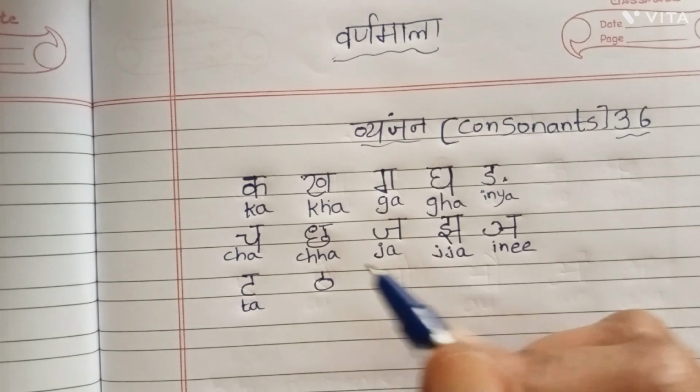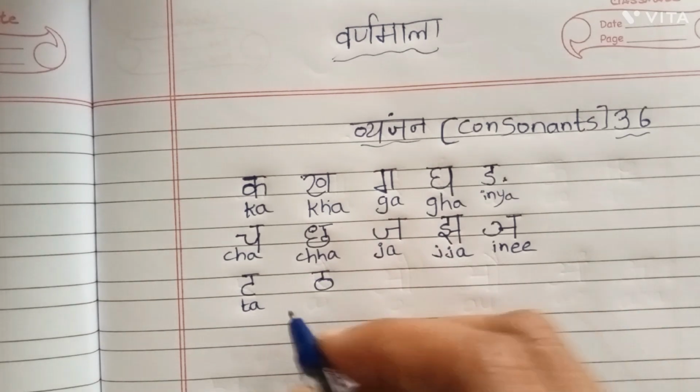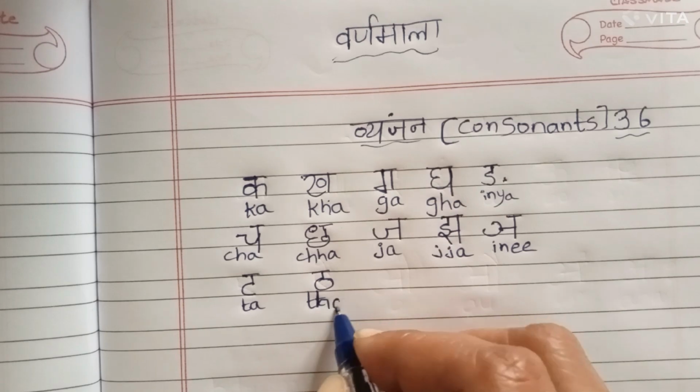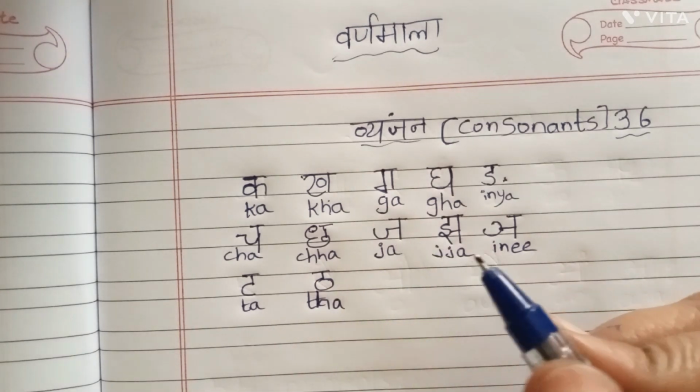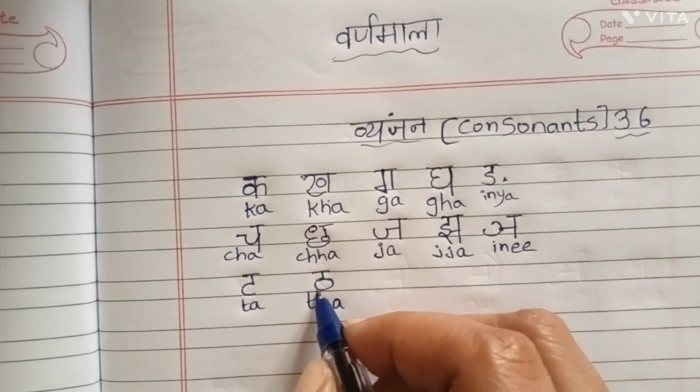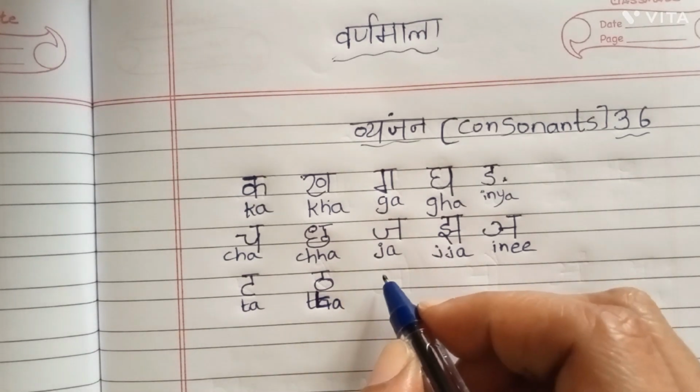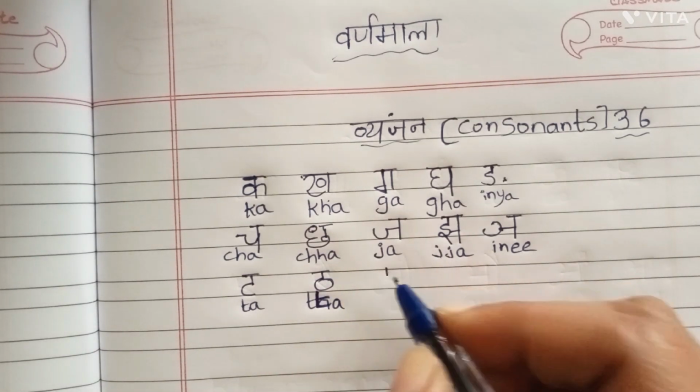Next you can write T. You can write one small standing line. To this you can write one circle. On the top you can write a sleeping line. This is T.